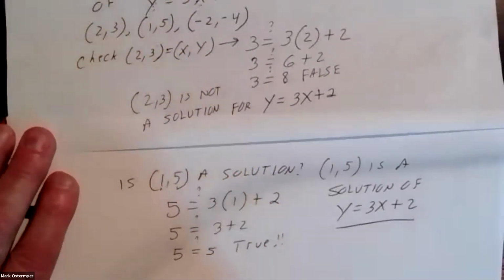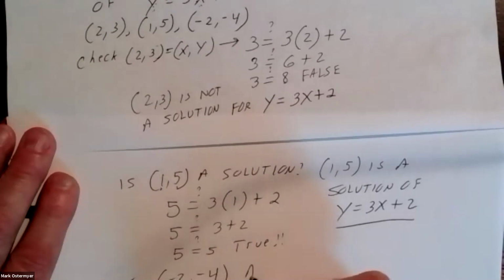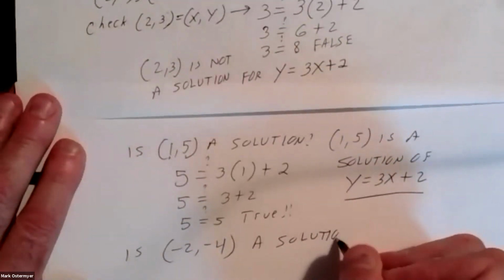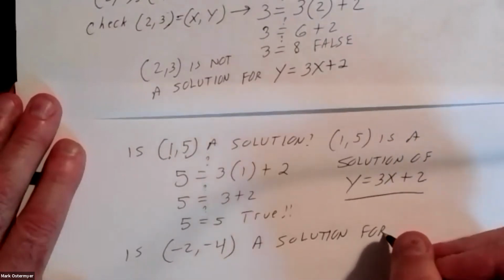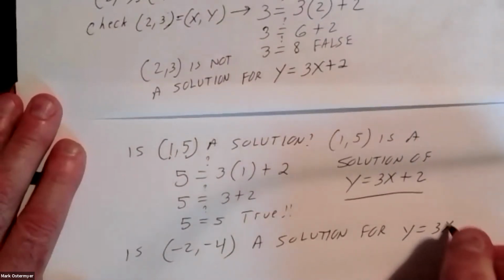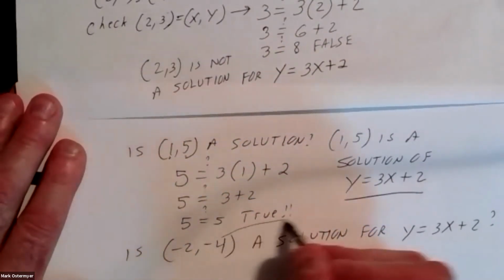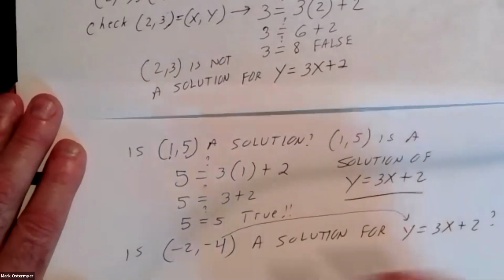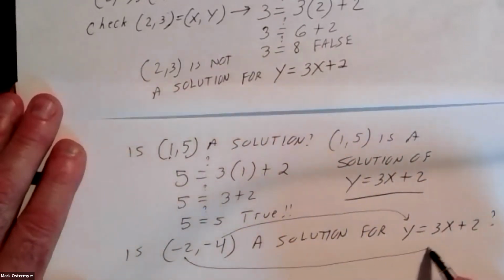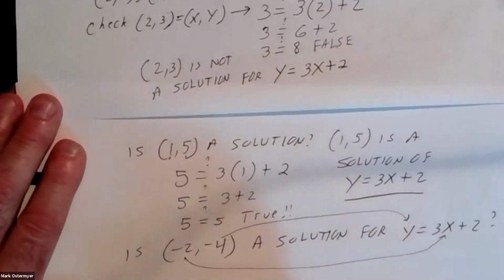Is it a solution? Well, let's find out. Replace the y variable with the y coordinate, which is -4, and the x variable with the x coordinate, which is -2. After making these substitutions, we have -4.